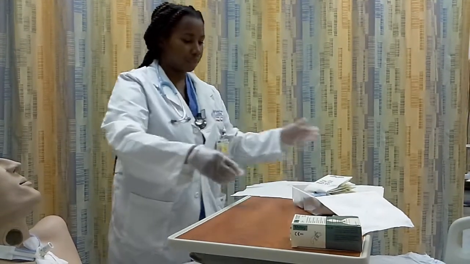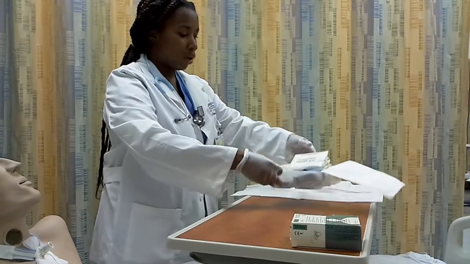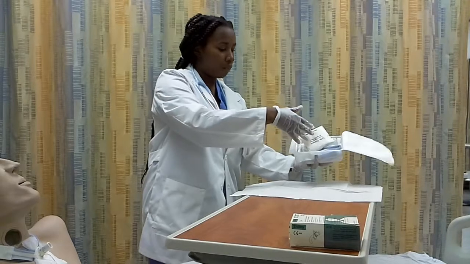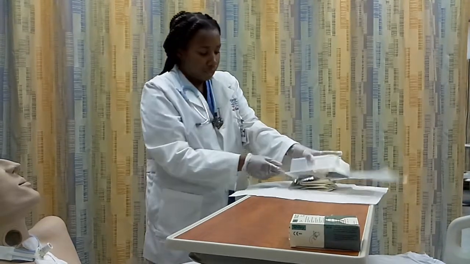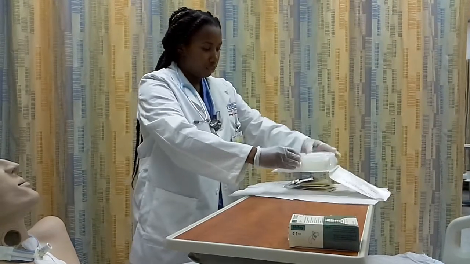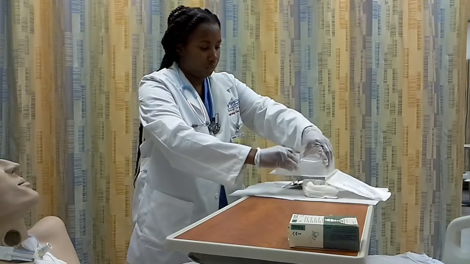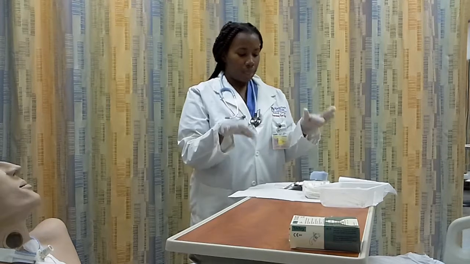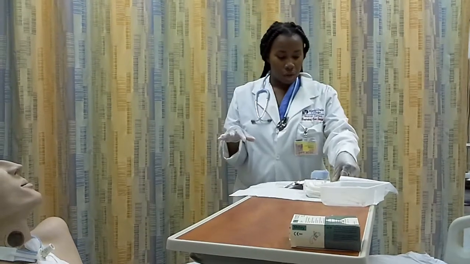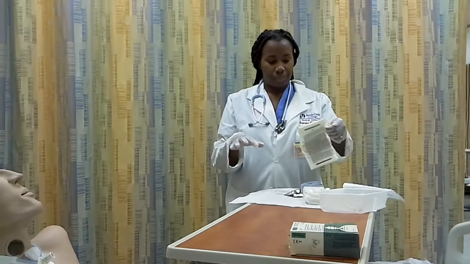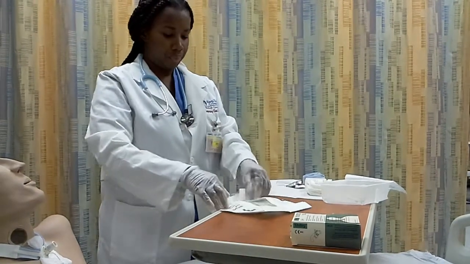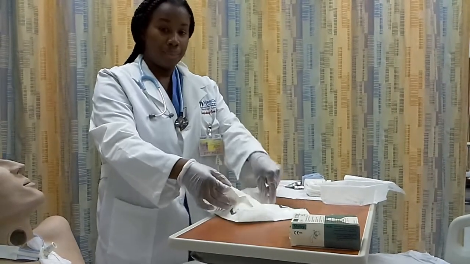Okay. So next, I'm going to go ahead and dump all of the things out that come in a tracheostomy care kit. Now everything here is sterile, so I'm going to get my sterile gloves and I'm going to don those. So I'll open them up.